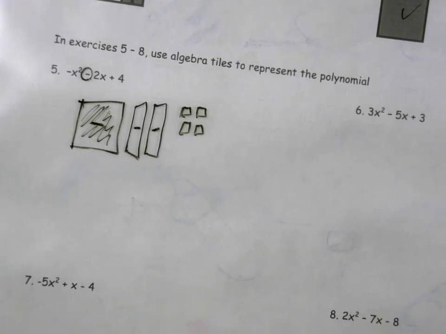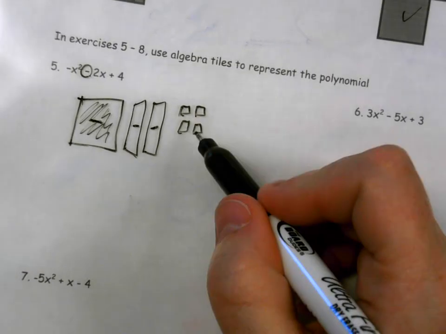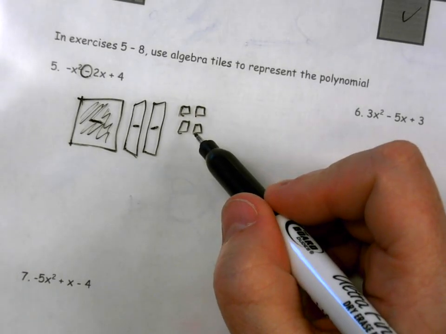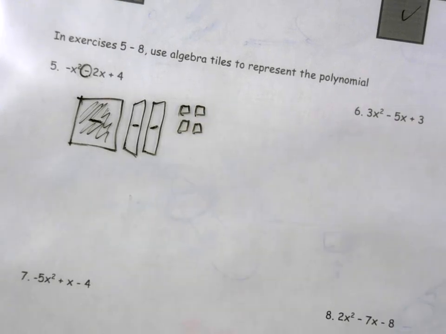Okay, so were those all positive? You said yes. Right, so we didn't need to put anything inside those squares.